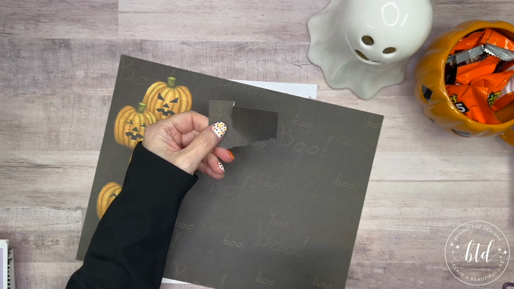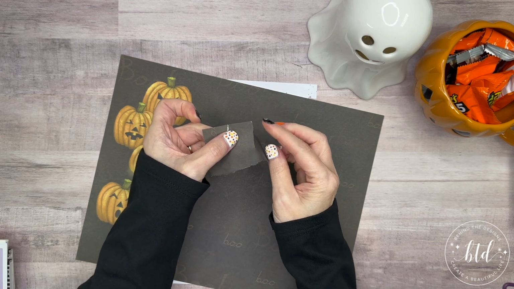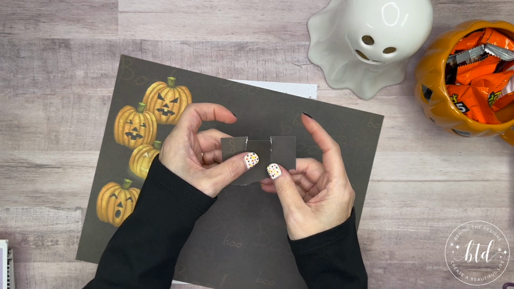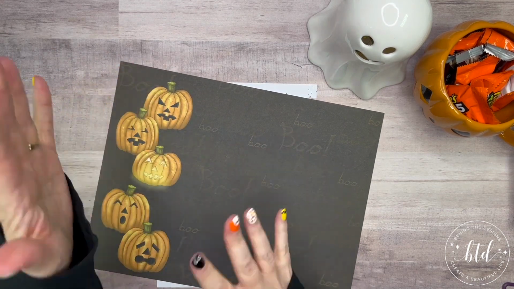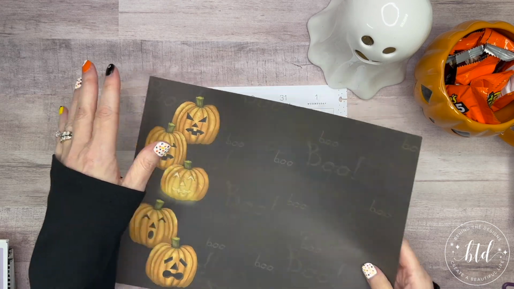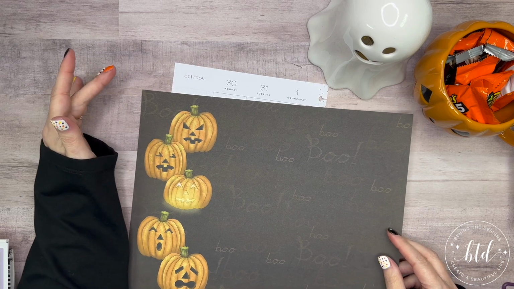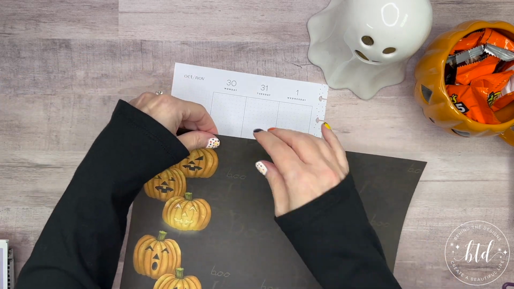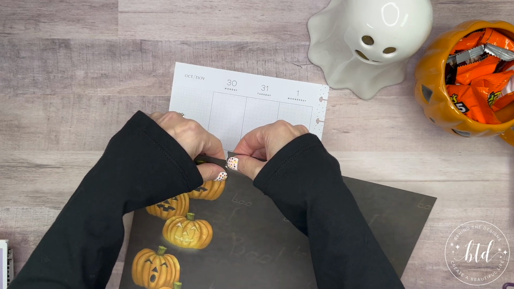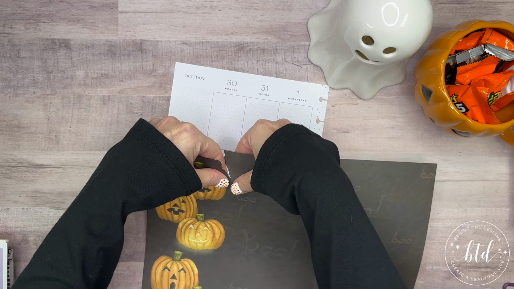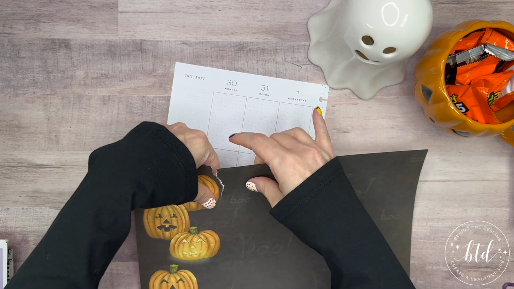Okay, so if you pull up, you're going to get a white edge. If you pull down, you'll get the regular color, the top color that you're pulling the paper from. So with this, it wouldn't be bad either way if I had the white edge or the black edge. But I think what I'm going to do is go with the black edge for now. And I'm just going to kind of tear it down as close as I can to the edge of this pumpkin.